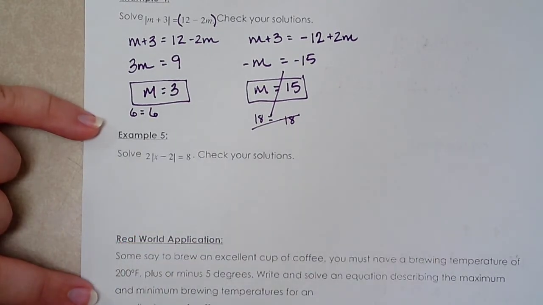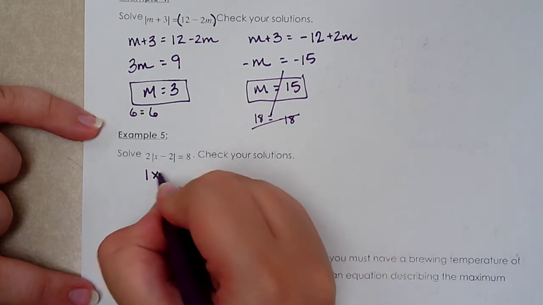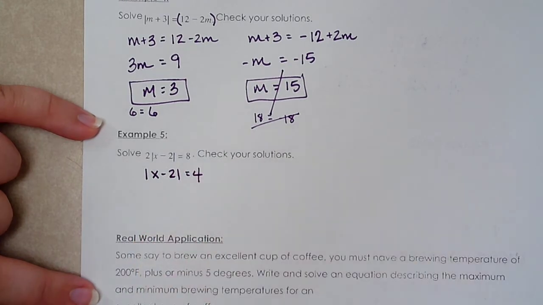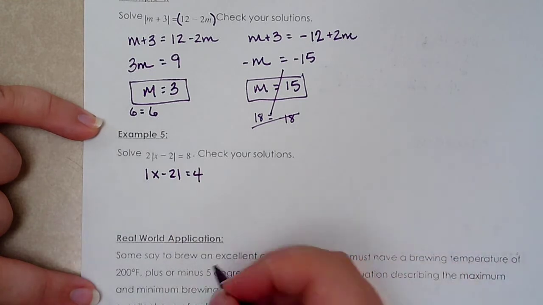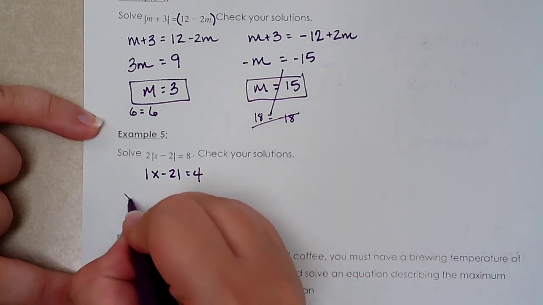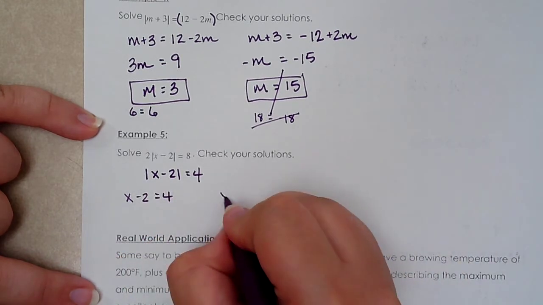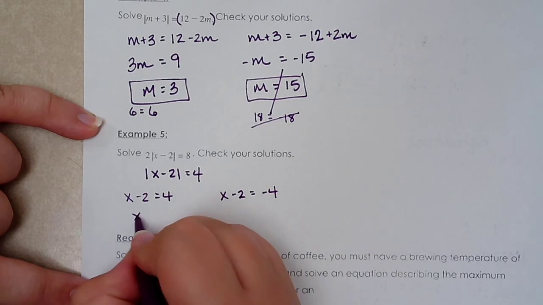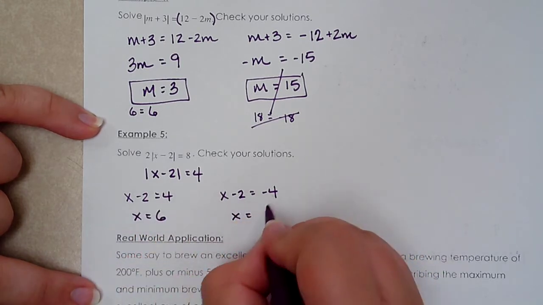All right, next one. Again, isolate, then eliminate. We divide both sides by 2. We get the absolute value of x minus 2 equals 4. Check this step. Notice this isn't negative. It doesn't cause any problems. So I break it down into my 2 equations. I get x minus 2 equals positive 4. X minus 2 equals negative 4. X equals 6. And if we add the 2 over, negative 2.